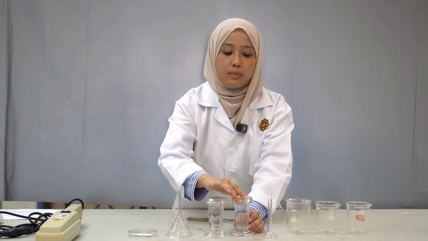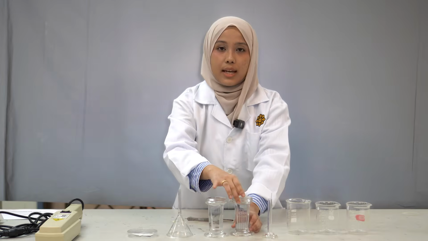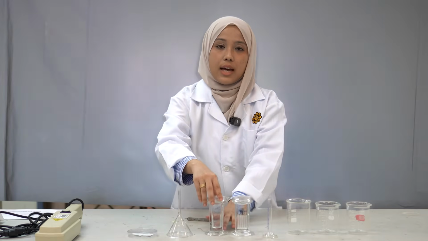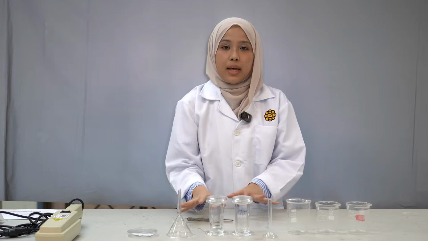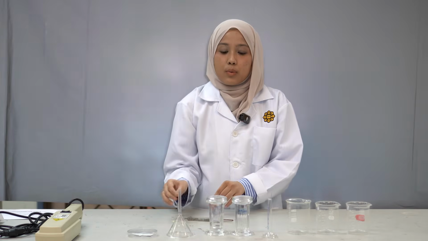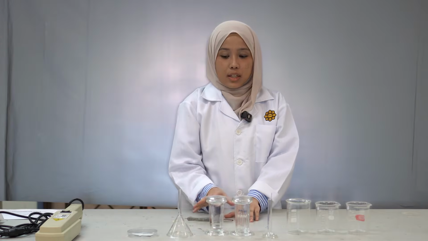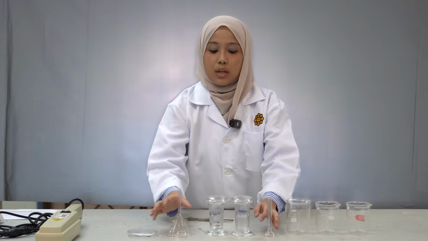We will have two developing solvents: first, a mixture of dichloromethane and hexane, and second, hexane and ethanol. We will prepare 10 milliliters, but we will put only 5 milliliters into the developing chamber using a filter funnel and a measuring cylinder.